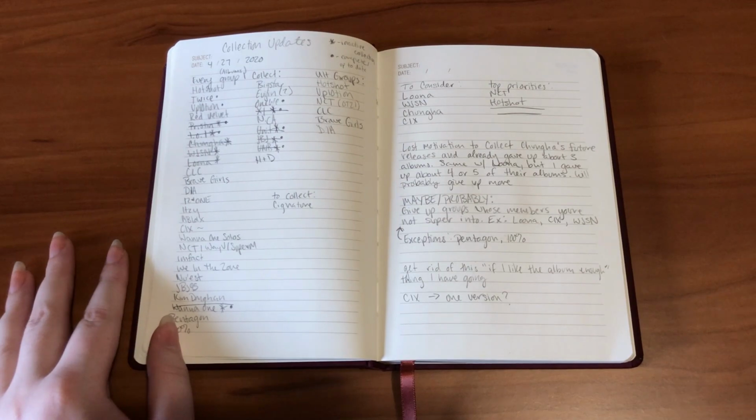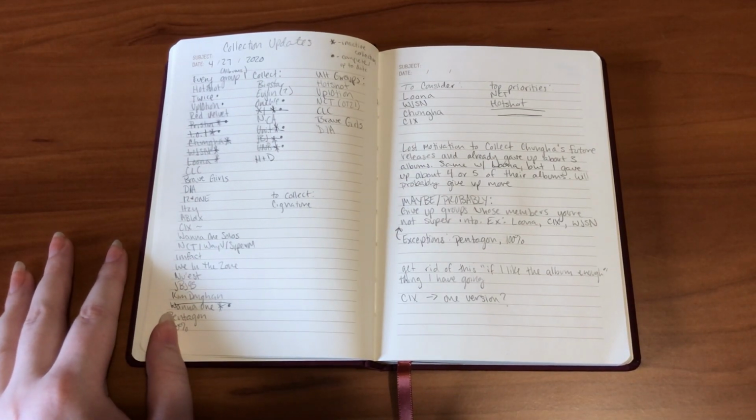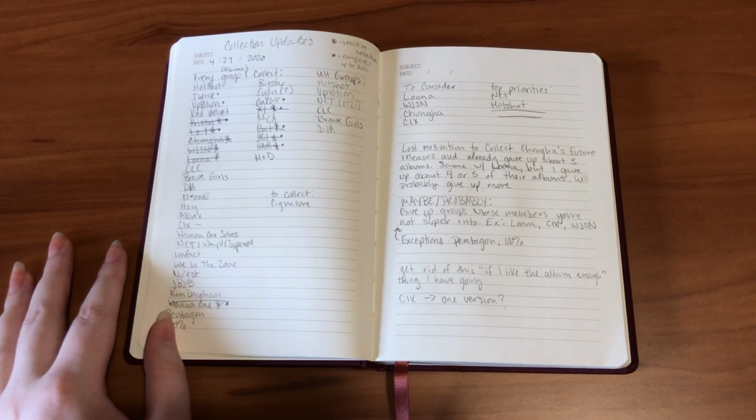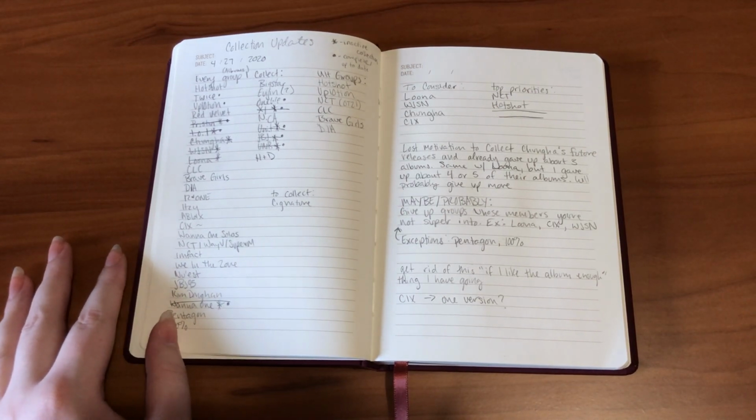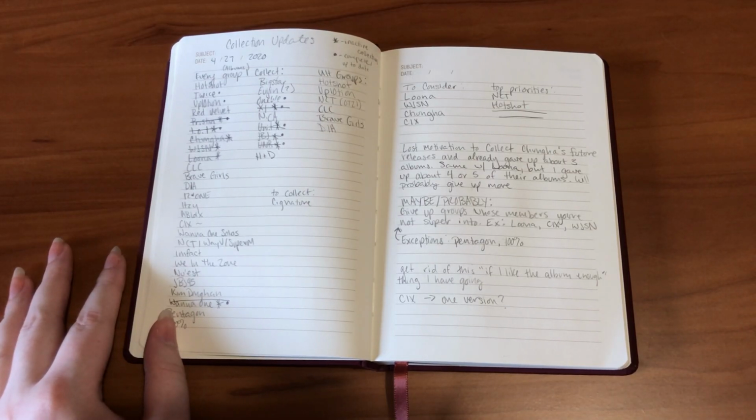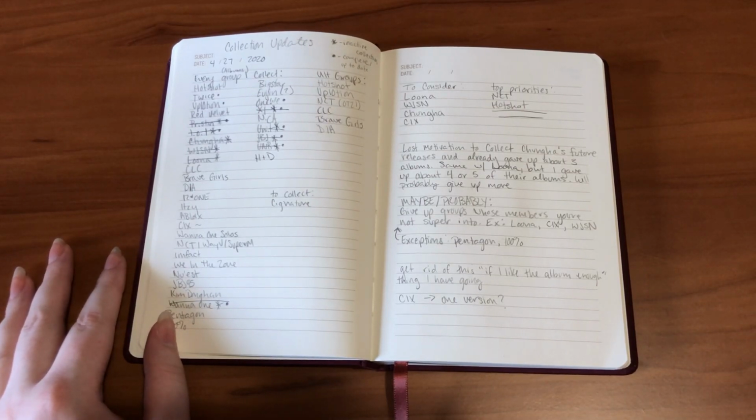So for the most part, a lot of my collections are staying intact, but there are some that I'm cutting down a lot, and I feel good about that just because it takes the pressure off me. It feels like at any one time there's always a lot of releases I need to buy, when I also don't really have much money.